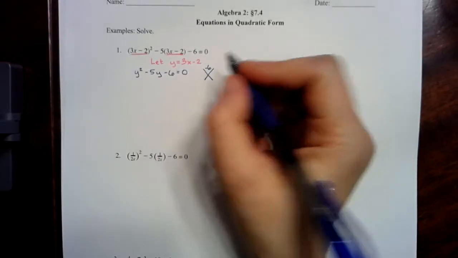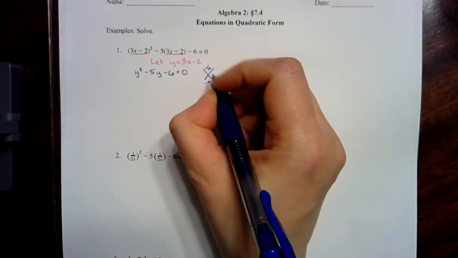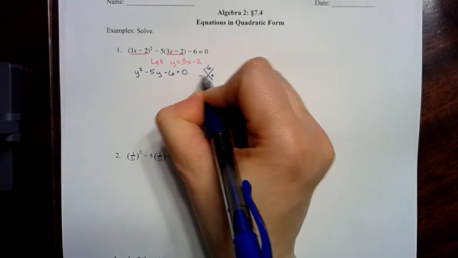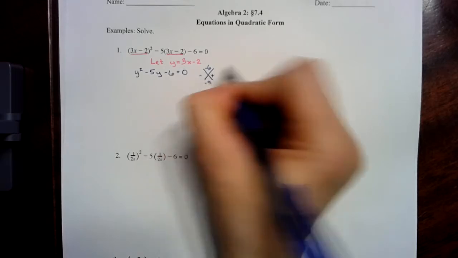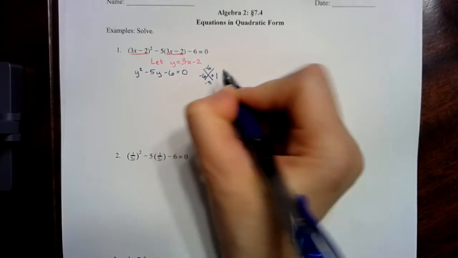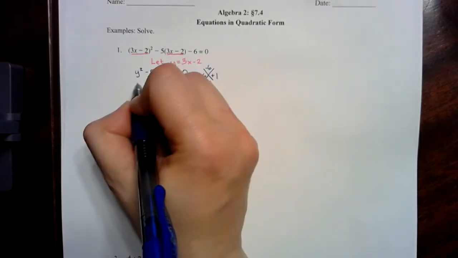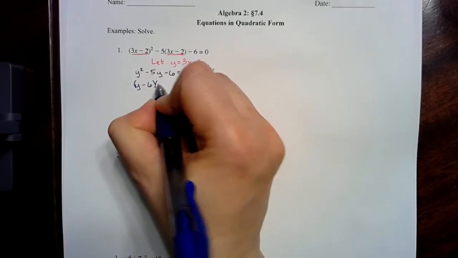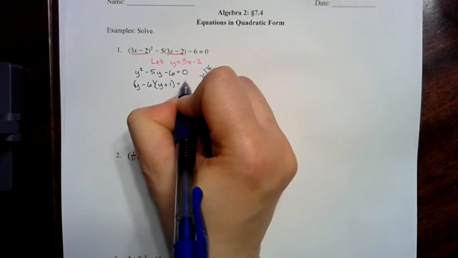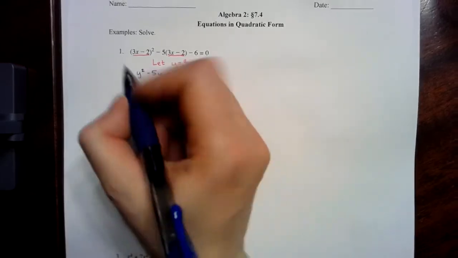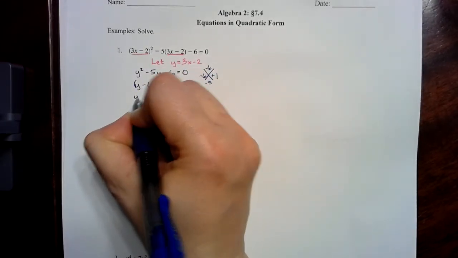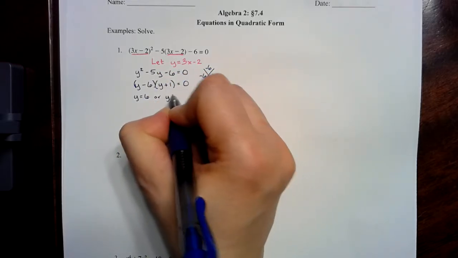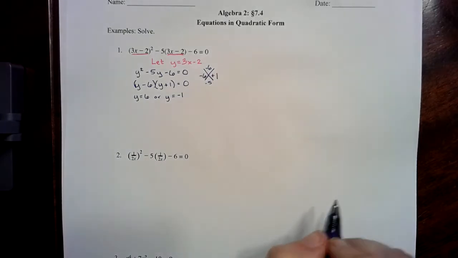We'll try factoring because that's fastest if it factors. So I'm looking for numbers that multiply to negative 6, so I'll have a negative and a positive, and add to negative 5. 6 and 1 will do that. So this factors as y minus 6, y plus 1, equaling 0. So if y minus 6 is 0, then y must have been 6. And if y plus 1 is 0, then y must have been negative 1.